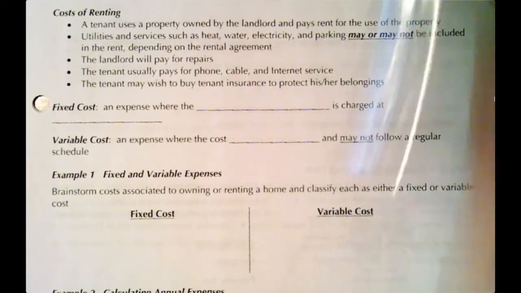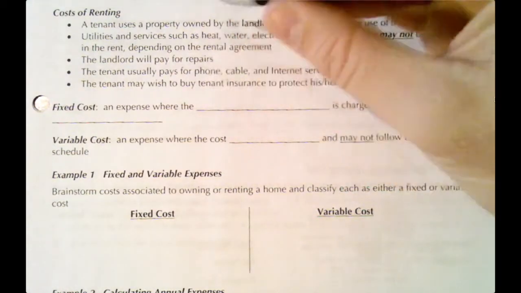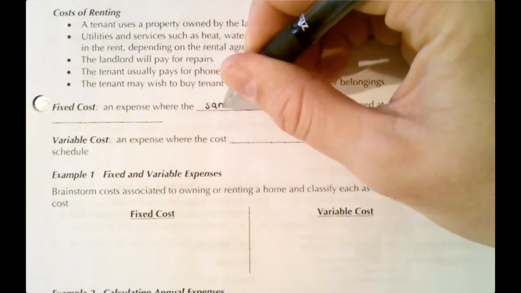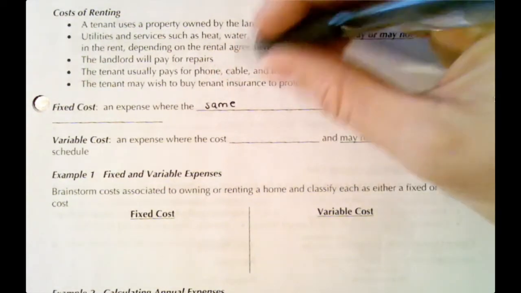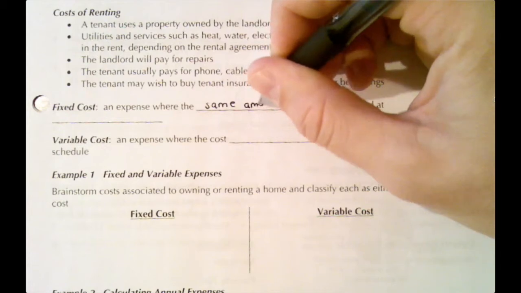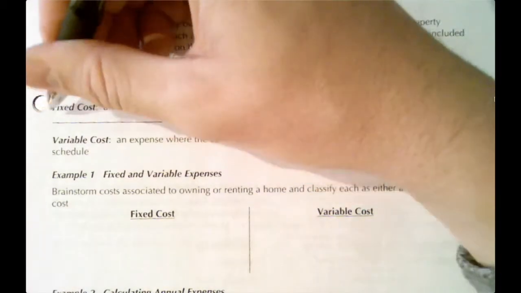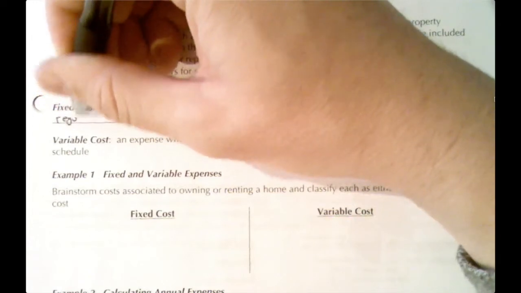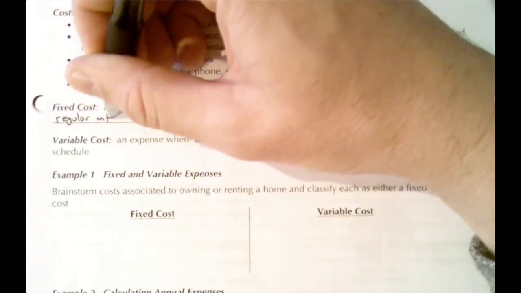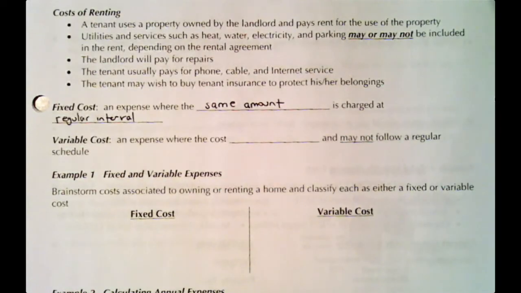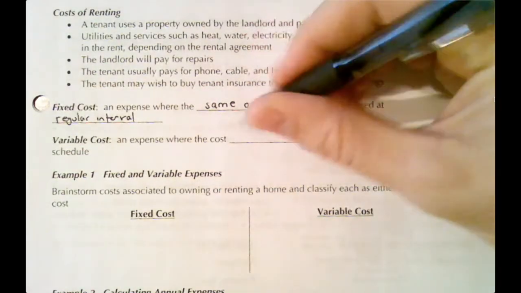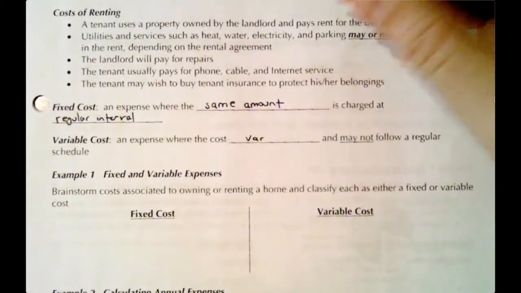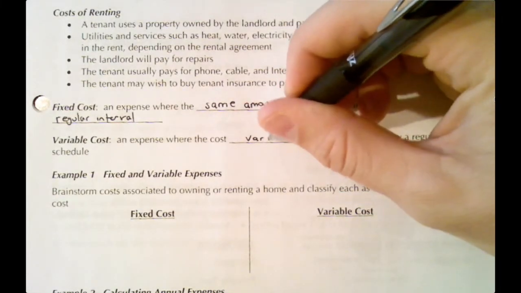Fixed costs is where the expense is typically the same amount charged at a regular interval. And we'll come up with a couple examples in a second. Variable cost is just when the expenses or cost varies and they won't necessarily follow a regular schedule.